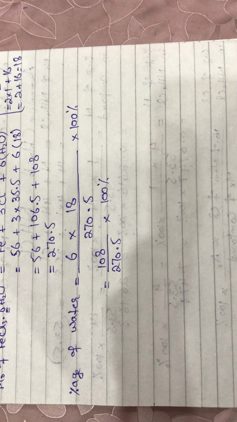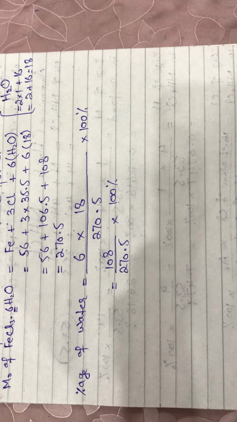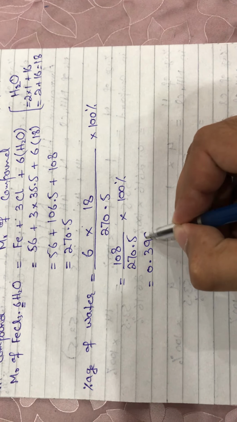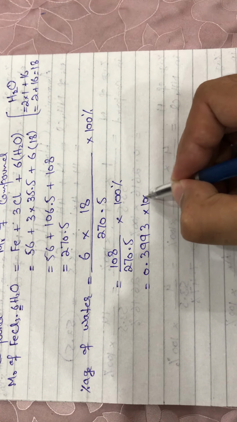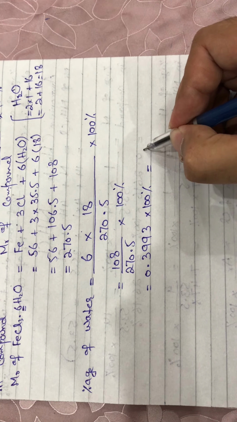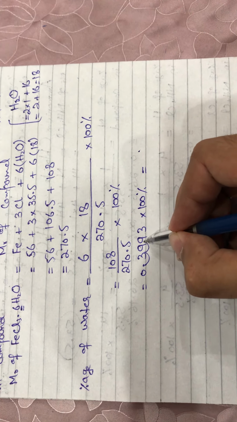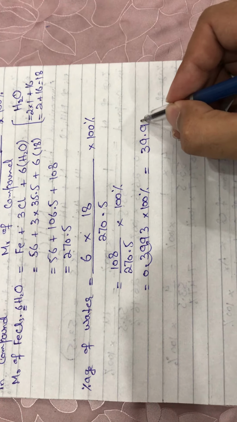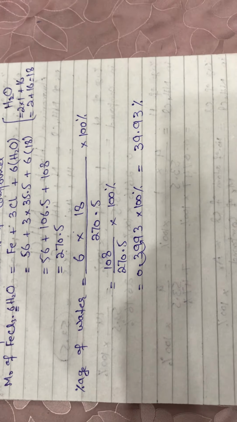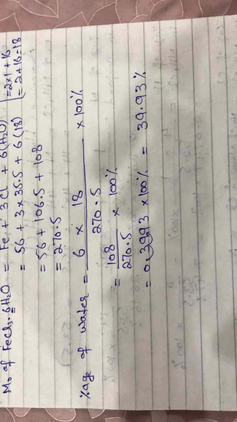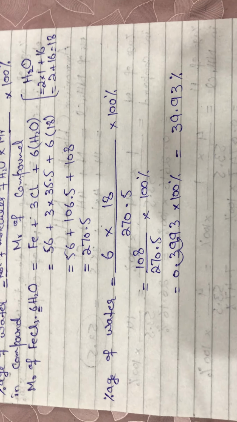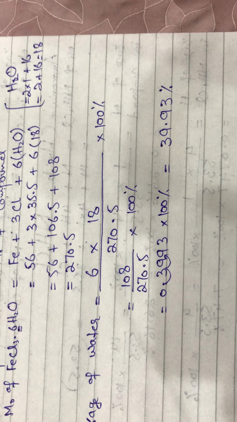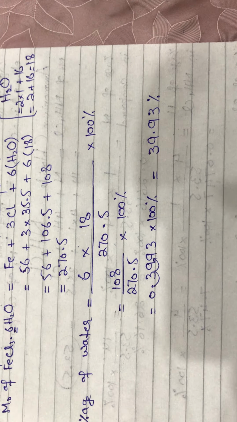108 over 270. If we divide, then our answer will be 0.3993 times 100%, and our value will be 100. So our decimal point will shift 2 places to the right to get our final answer, 39.93%. In this way, we can calculate the percentage by mass of water and the percentage by mass of an element in a compound.